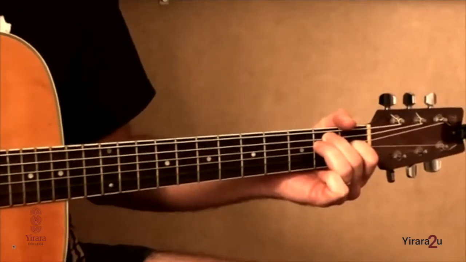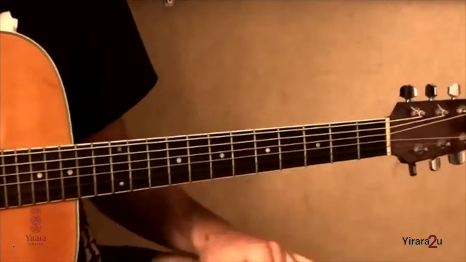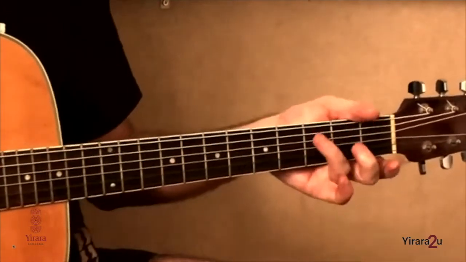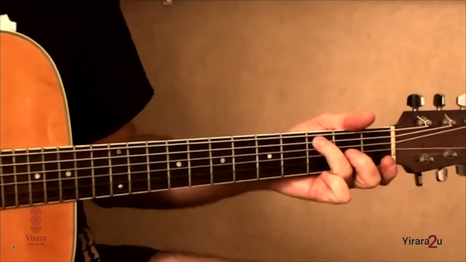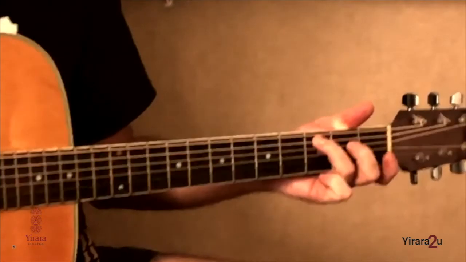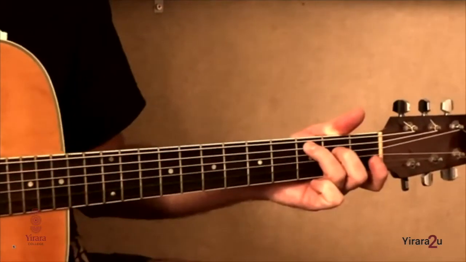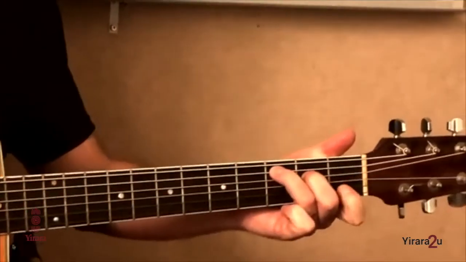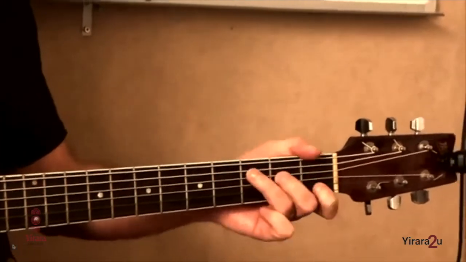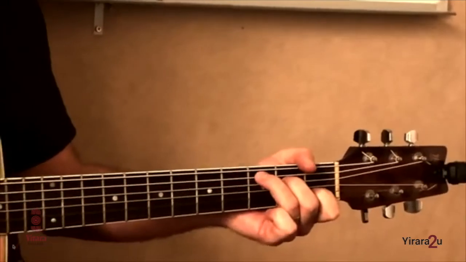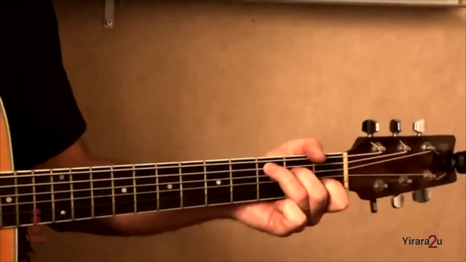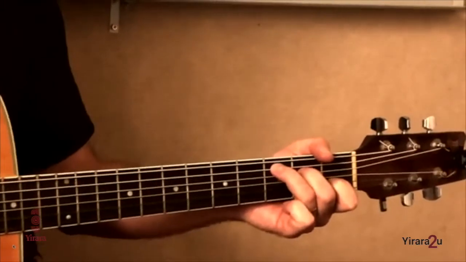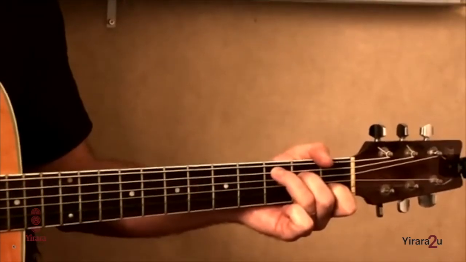This is a C major chord. So your ring finger on the third fret on the A string, your middle finger on the D string on the second fret, and then your index finger on the B string on the first fret. And that's what a C major chord sounds like. Feel free to pause at any point so you can catch up.